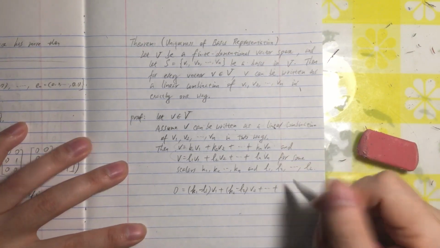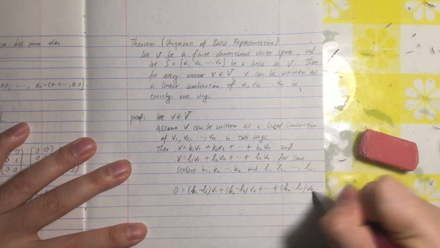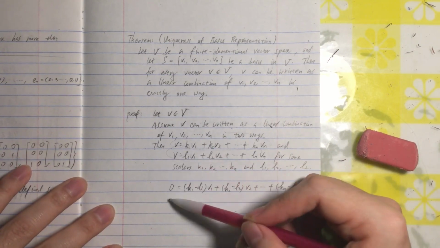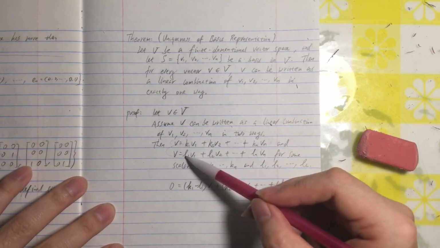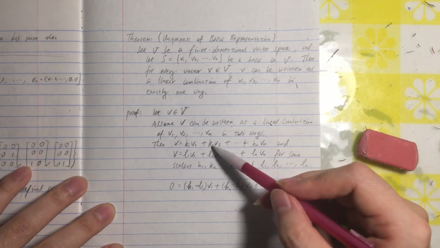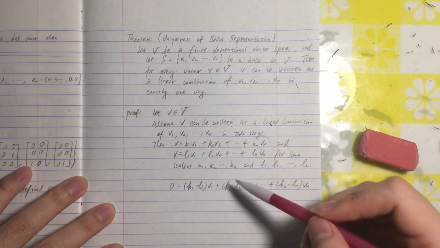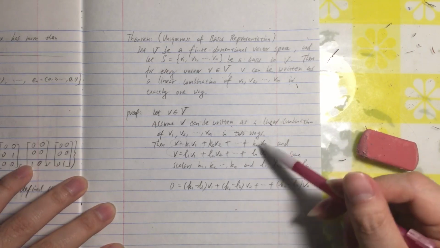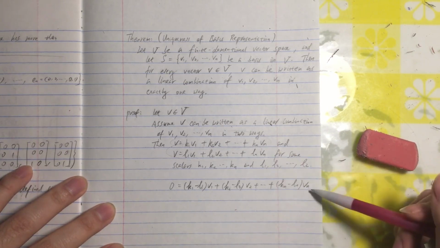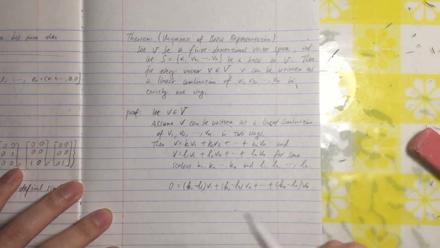If I subtract the last term, I have (kn minus ln) times vn. For k1 v1 minus l1 v1, I can factor v1 out. I get k1 minus l1. For k2 v2 minus l2 v2, I can factor v2 out. I have k2 minus l2. Then for the last term, when I subtract kn vn minus ln vn, I can factor out vn. What's left is kn minus ln.